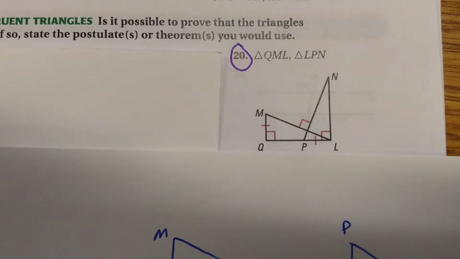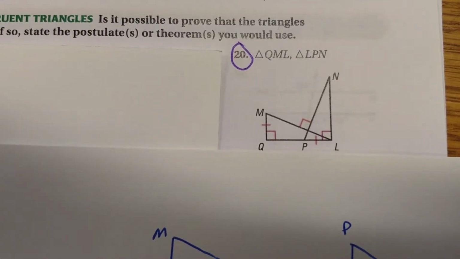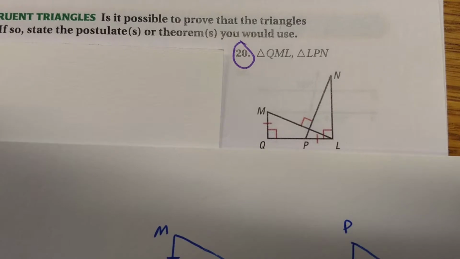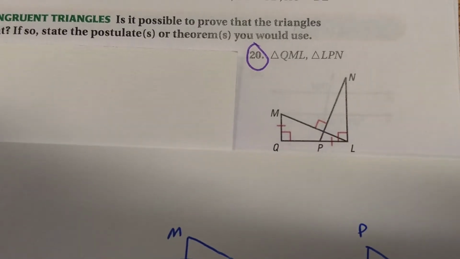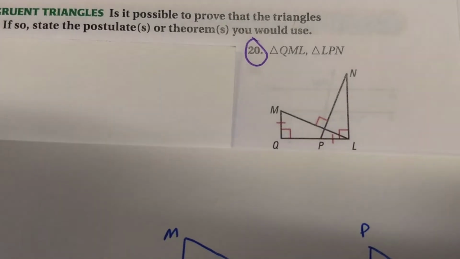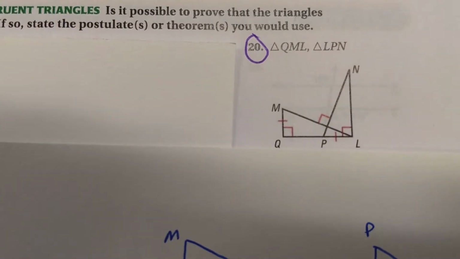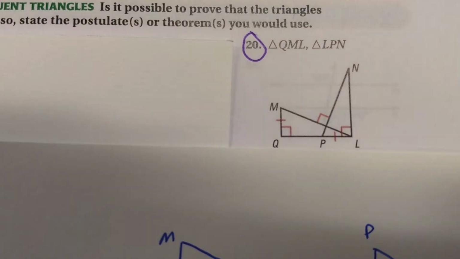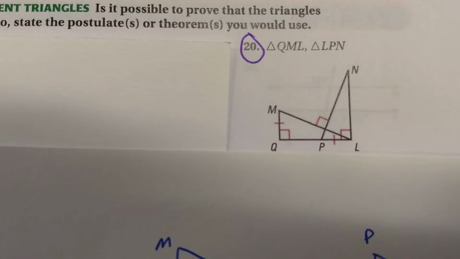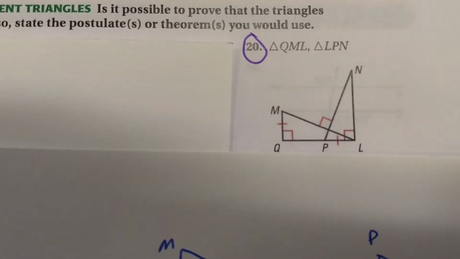We've got two overlapping triangles and a few congruent angles and a few congruent sides are marked. The question is, are those two triangles indeed congruent? Triangle QML and triangle LPN. The problem is it gets a little messy when they're overlapping.